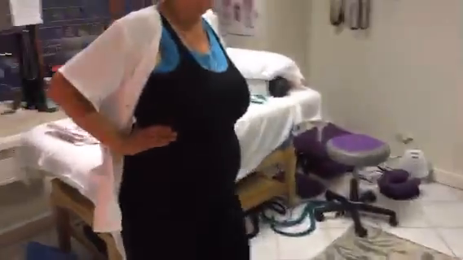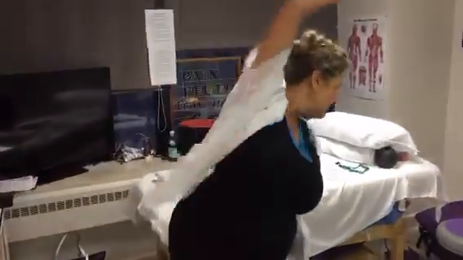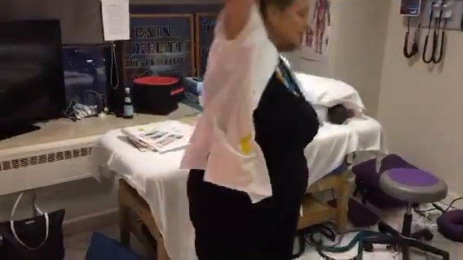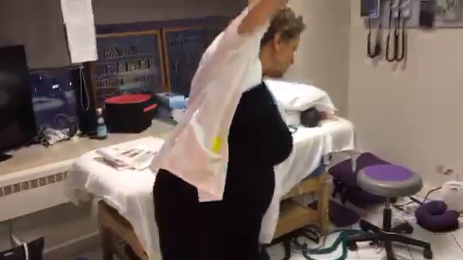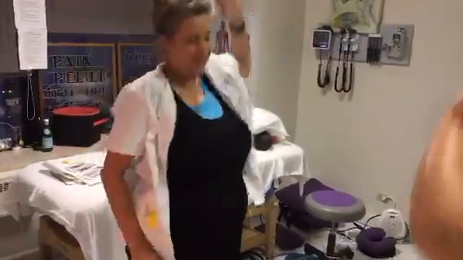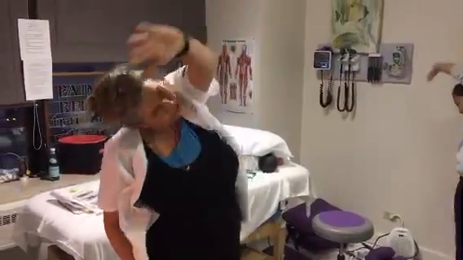Great. Okay, so let's do another one for the QL. So we're going to go like this. Let's put our elbow down and up and over, and down and over, and down. Other side. And down and over. And down and over.